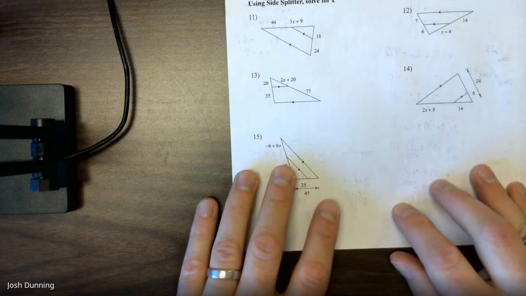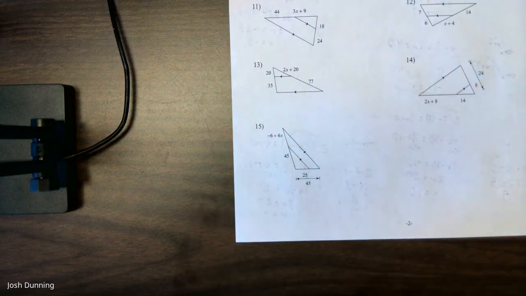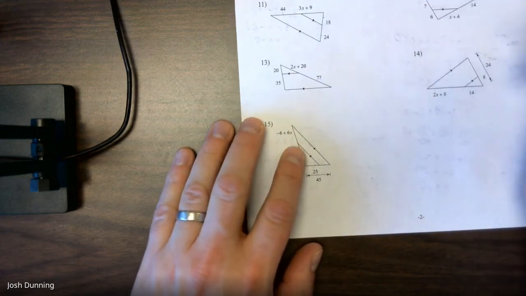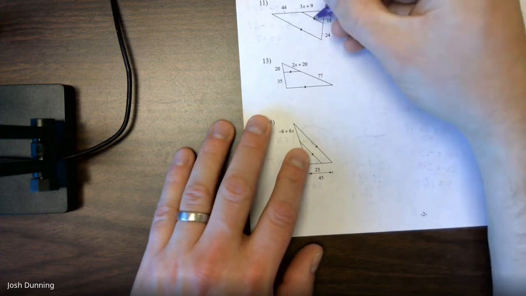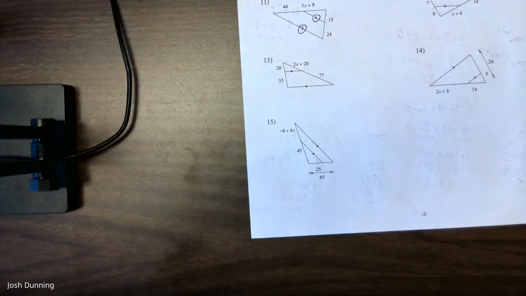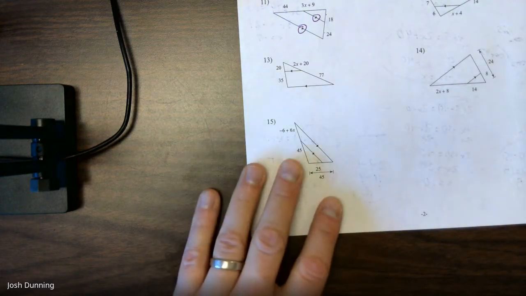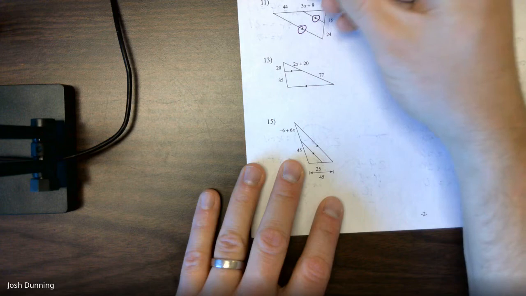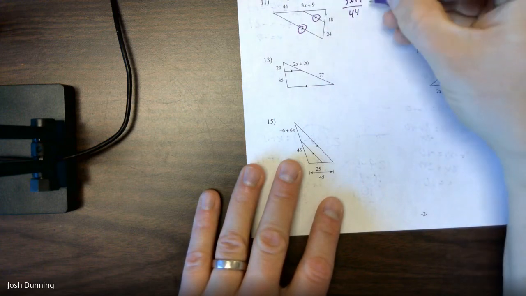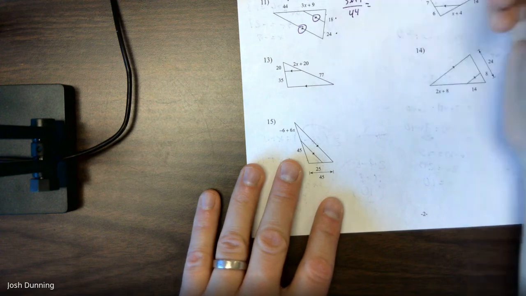Now the side splitter here. Side splitter works. And as you can see, this isn't the midpoint or anything this time. We got an 18 and a 24. Side splitter works when those are parallel. Now, the way this works, you just go down the side. That part over that part equals the other part over the other part.